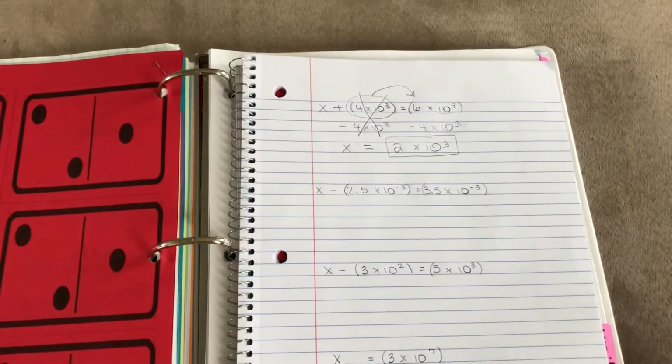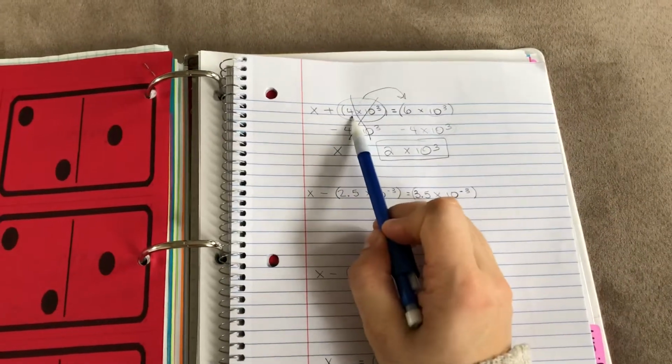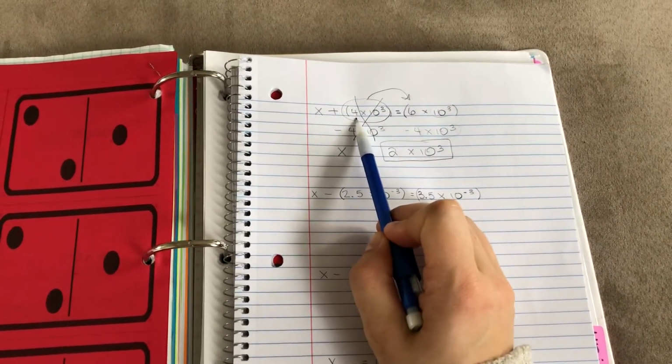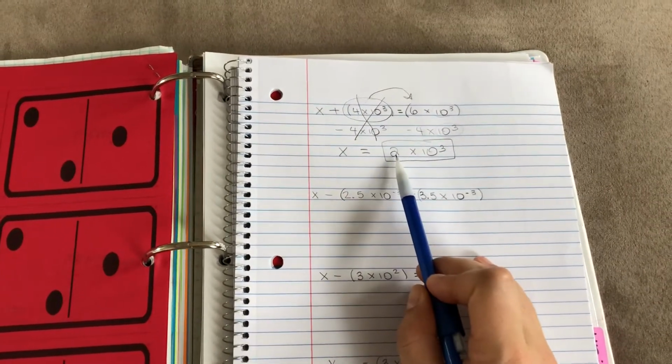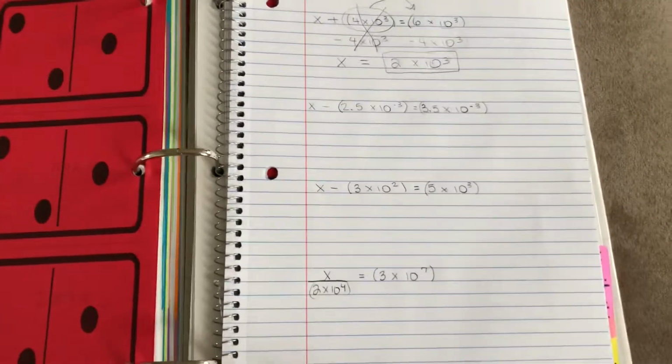That's my answer. So my problem started with scientific notation. I have a number between 1 and 10 times 10 to a power. And it ended in scientific notation where I have a number times 10 to a power. So let's look at the next one.